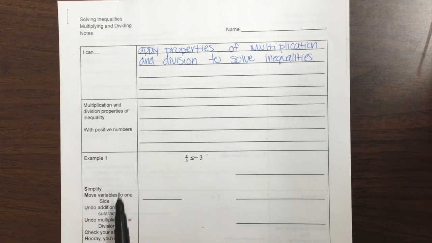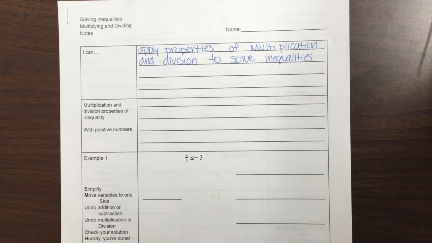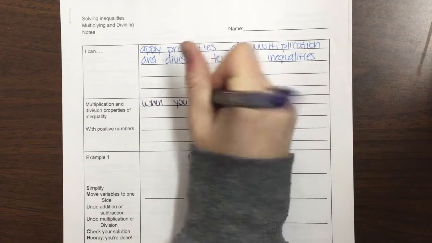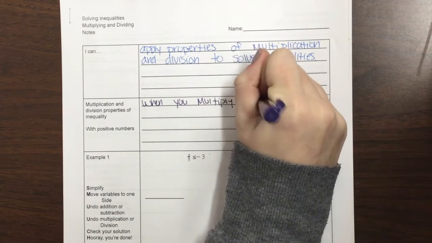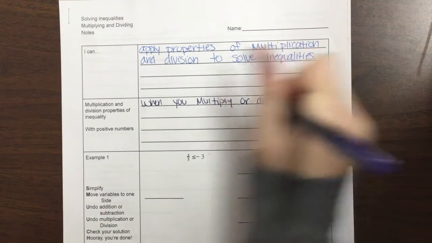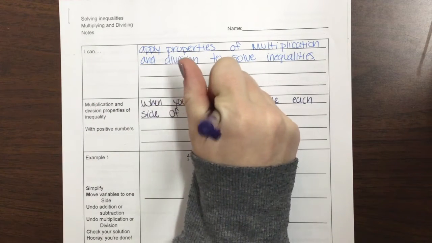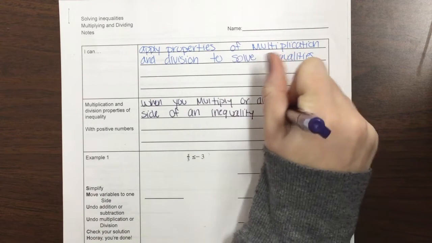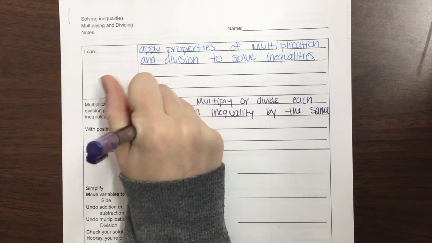This time we're just going to lump multiplication and division into one property, and it's going to be when you multiply or divide each side of an inequality by the same positive number.